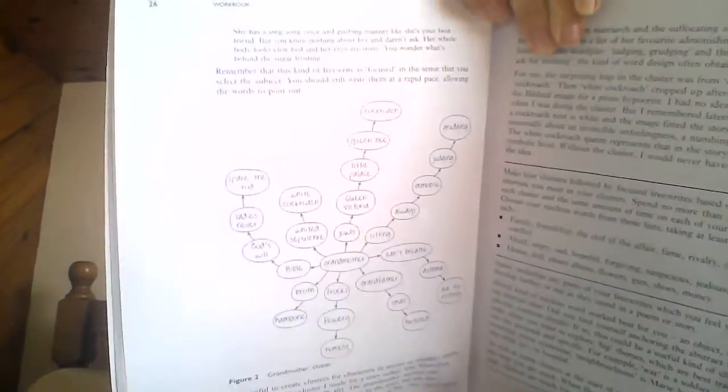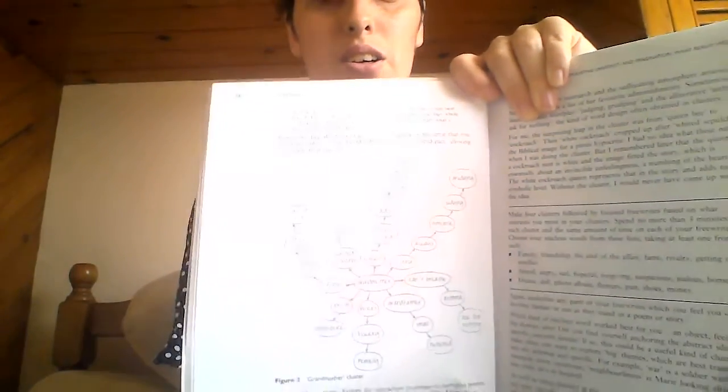And it says, remember that this kind of free write is focused in the sense that you select the subject. You should still write them at a rapid pace, allowing the words to pour out. And then there's this second one that I'll try to show you, but once again it's quite hard because of the light shining on the book.